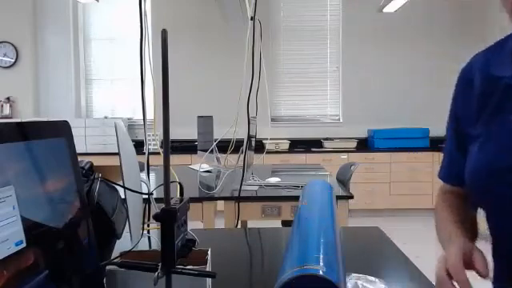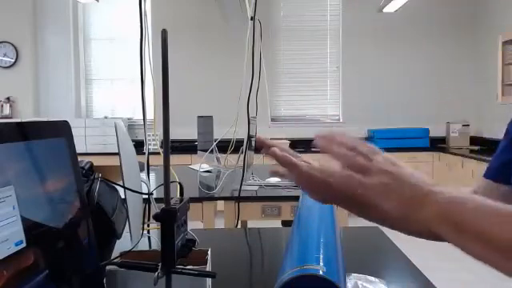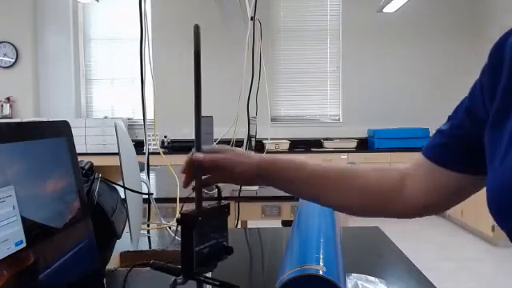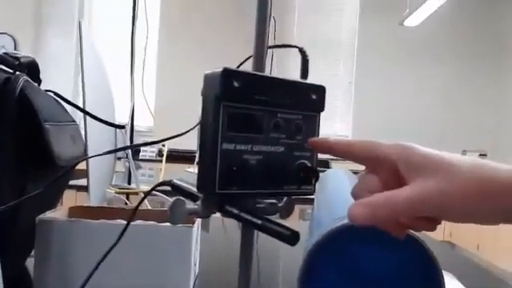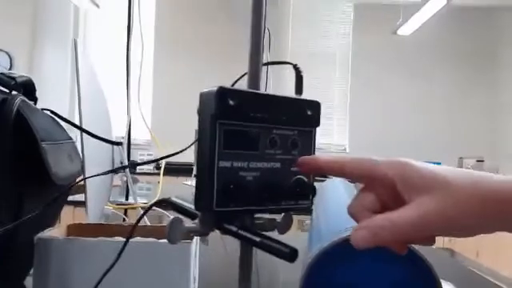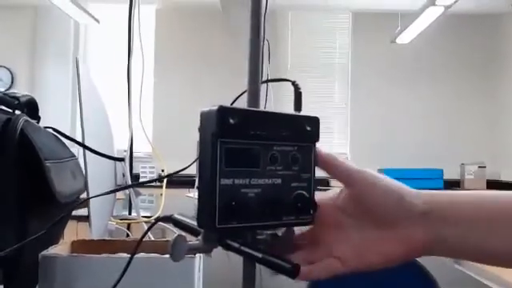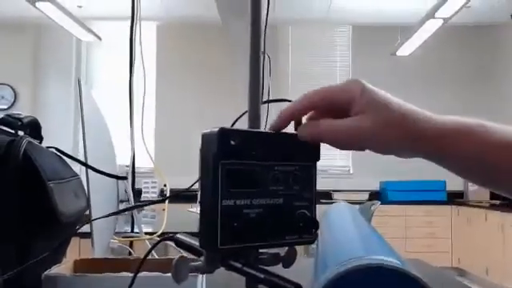Okay. So the next thing that you'll have is a frequency generator. So let me see if I can move this camera without giving us all motion sickness. Here we go. Not very well, but anyway. So the next thing you have is a frequency generator, okay? This frequency generator has a power supply and has an on-off switch right up here.